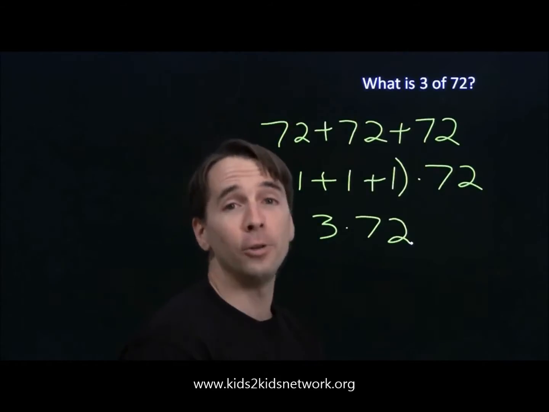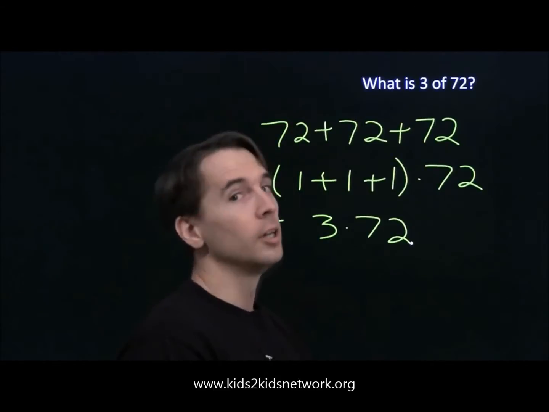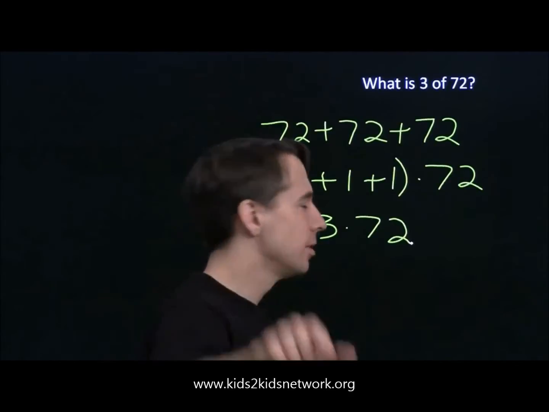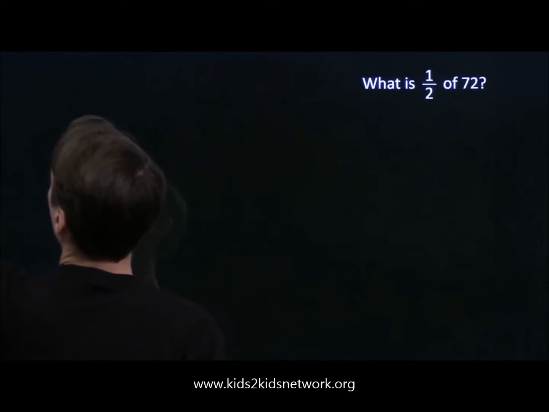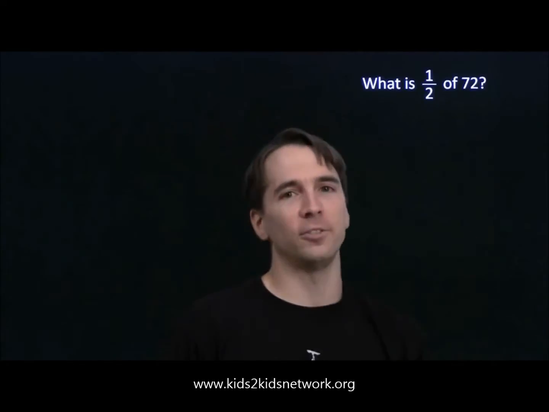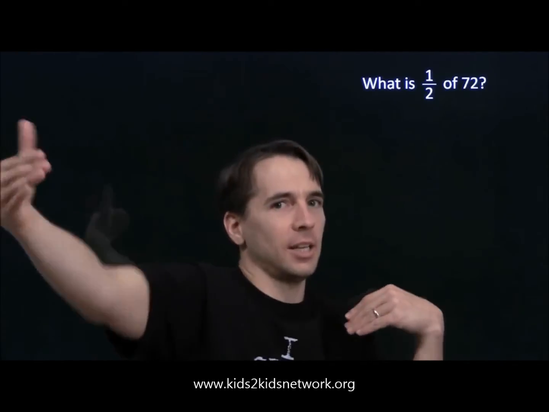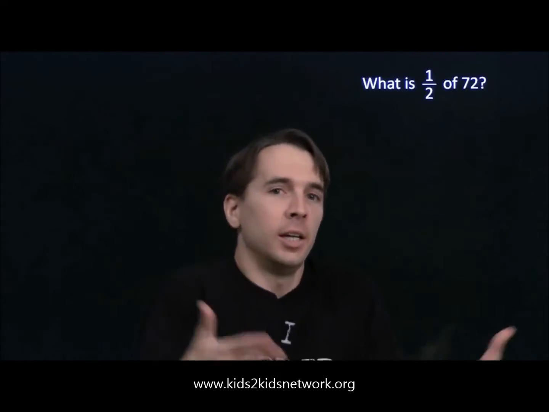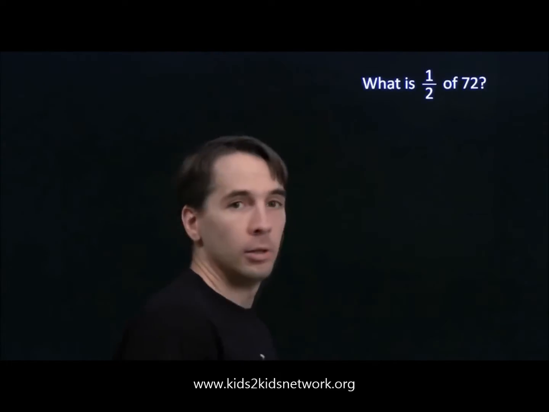You think it just works for whole numbers, integers? You don't think it's going to work for fractions? All right. What is half of 72? Of course it's 36, right? You double 36, you get 72. Half of 72 is 36.